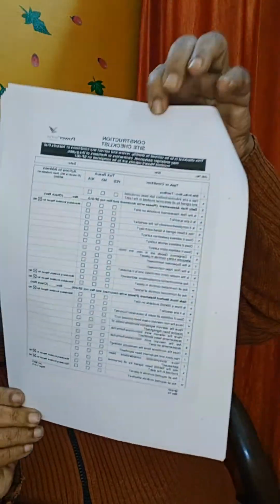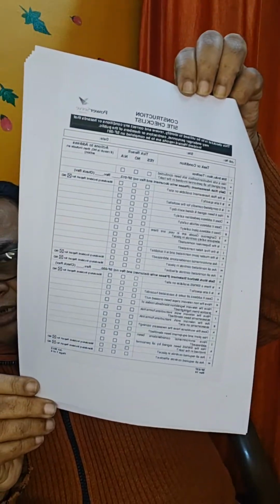The ultimate checklist for civil site engineers in 2025. This is the checklist format. Construction site checklist.